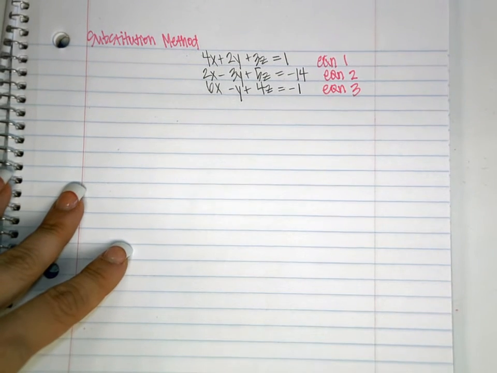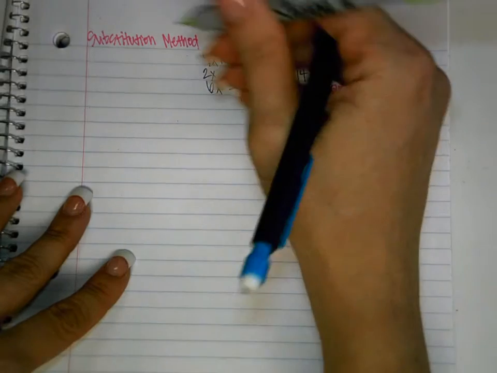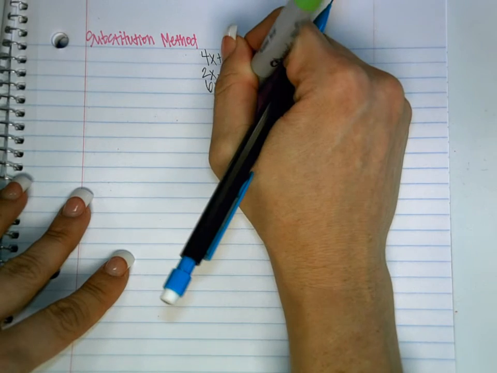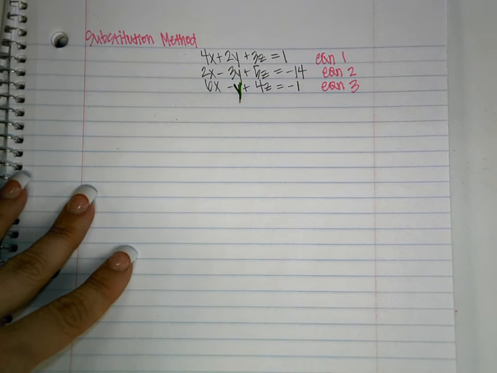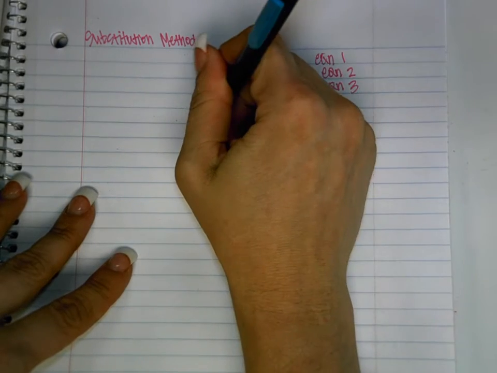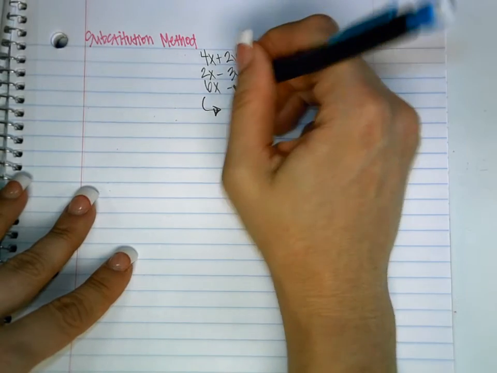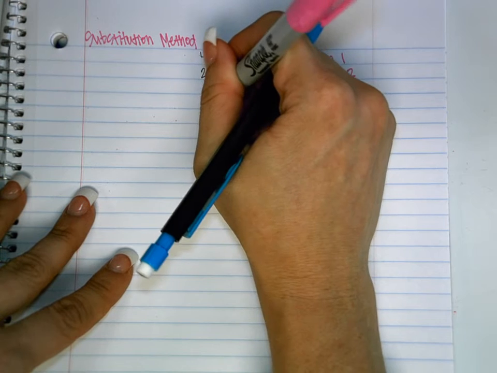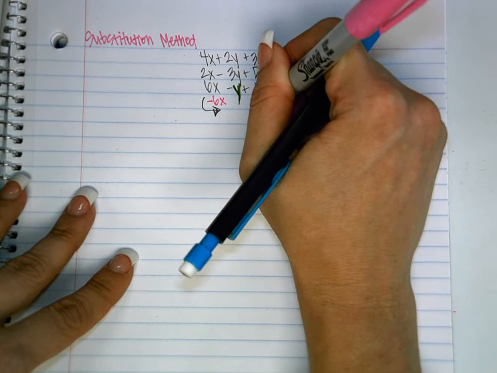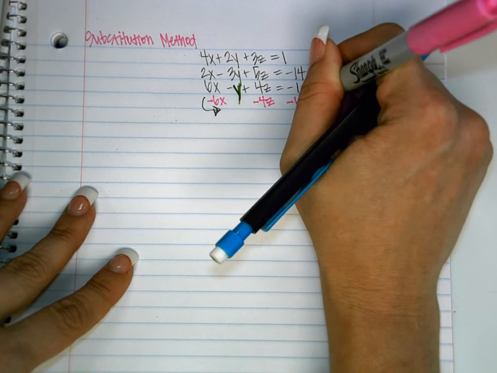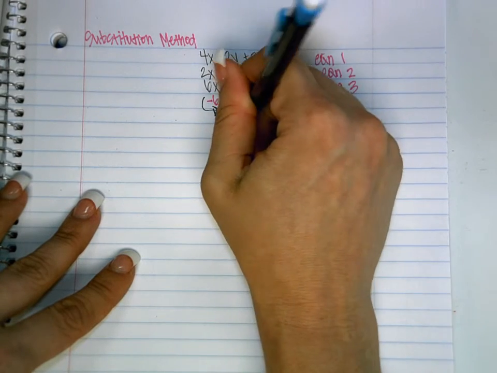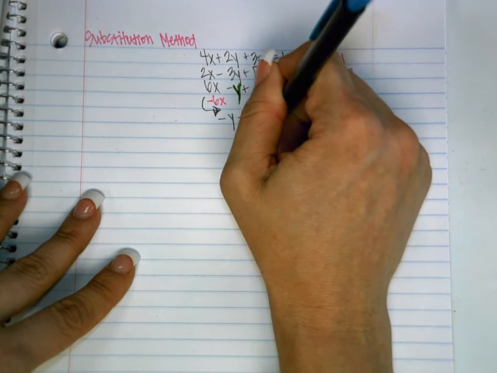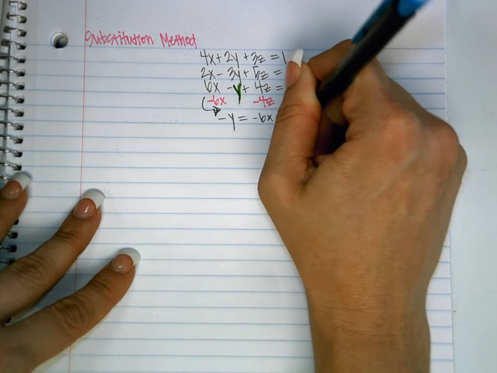So if I wanted to get one letter all by itself, this y is the only one that looks like it could be solved for. Everything else would involve fractions, so you would not want to do that. So I'm going to solve for y. First I'm going to move the x and the z to the opposite side. So minus 6x minus 4z. If I rewrite this equation, you're going to have negative y equals negative 6x minus 4z minus 1.